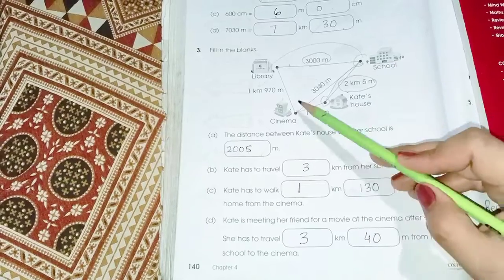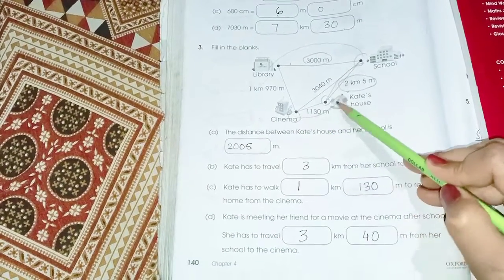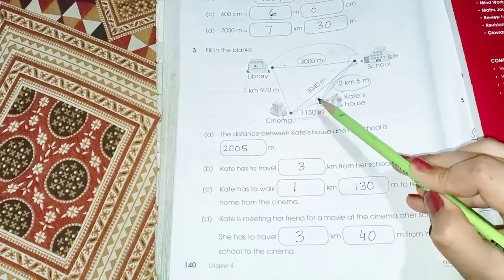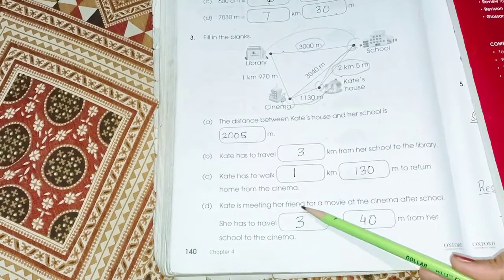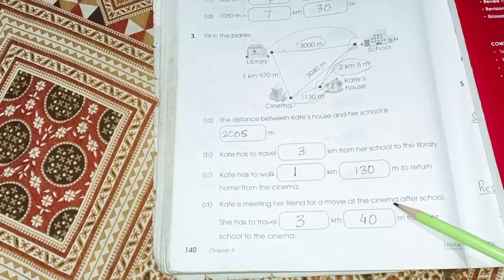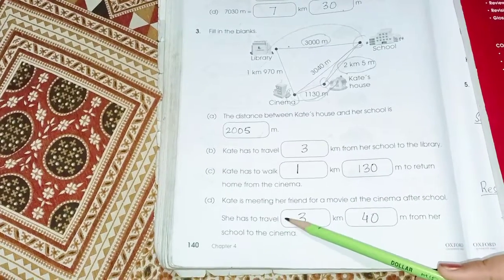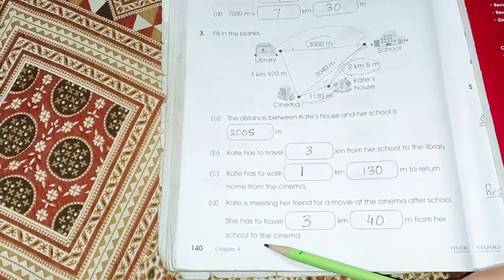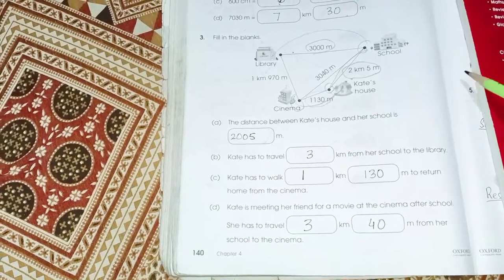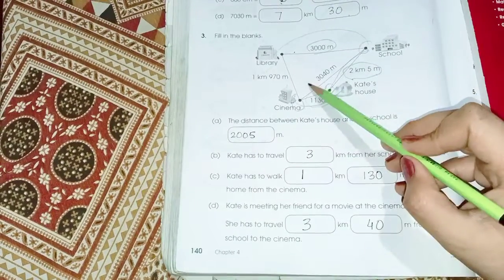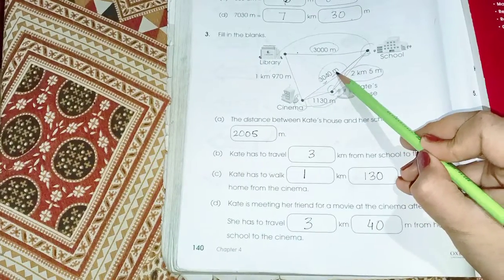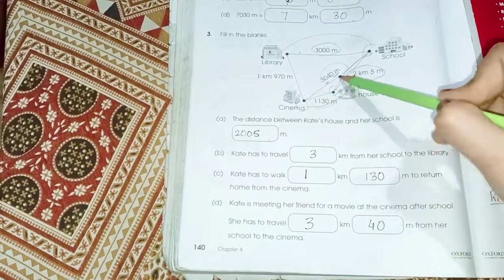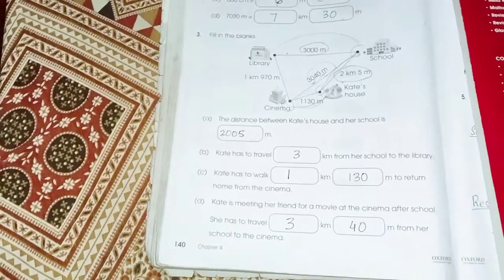Kate has to walk dash kilometer dash meter to return home from the cinema. So from the cinema she has to return home, this is 1130 meters. Kate is meeting her friend for a movie at the cinema after school. She has to travel dash and dash from the school to the cinema. So she has to travel 3040 meters. So it means 3 kilometers 40 meters.